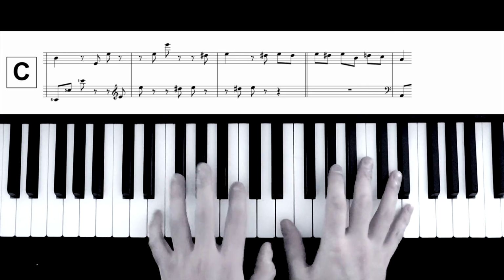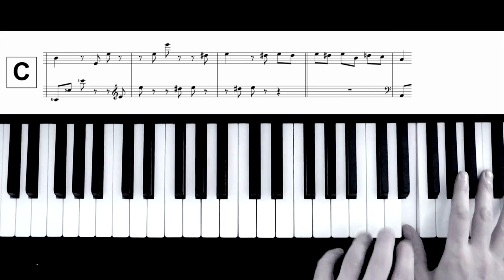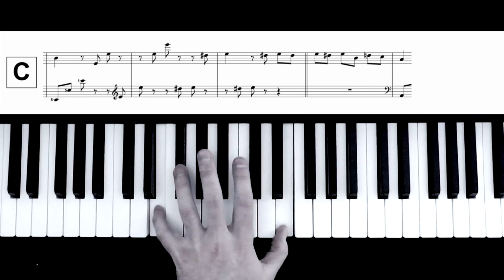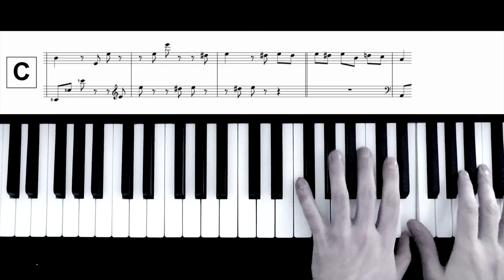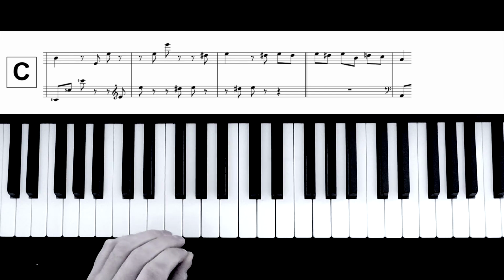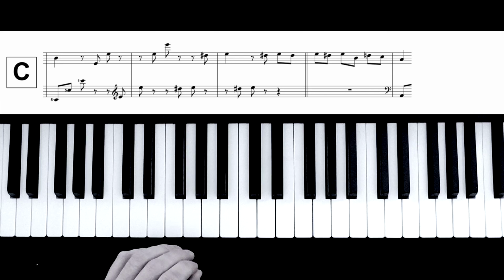Okay, a little fluff there, let's do that once more. You do need to be quite careful where you place those so it's nice and accurate, okay? So let's just try that once more, leading in from the bar before.